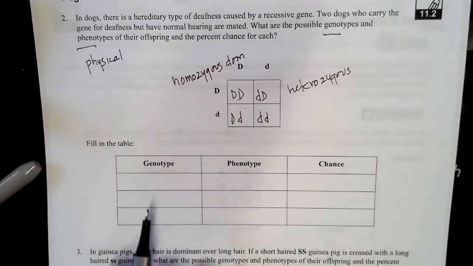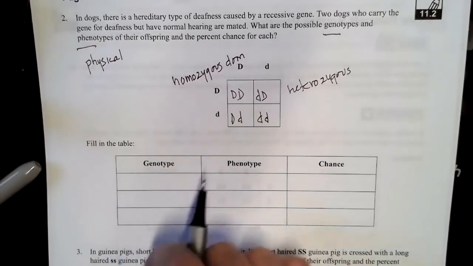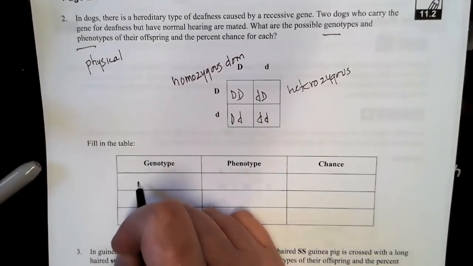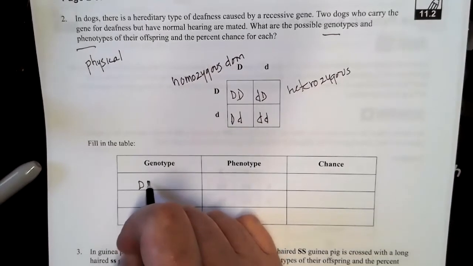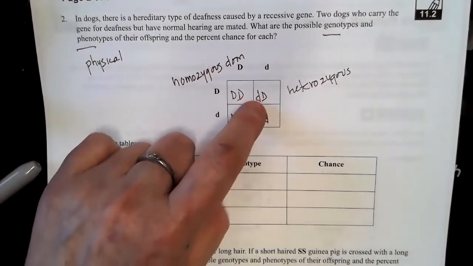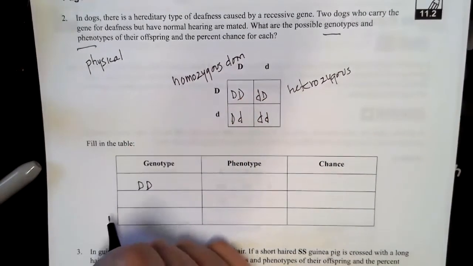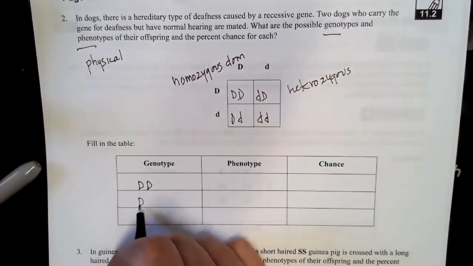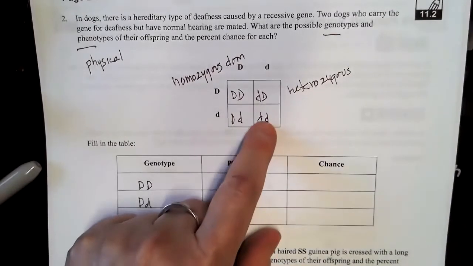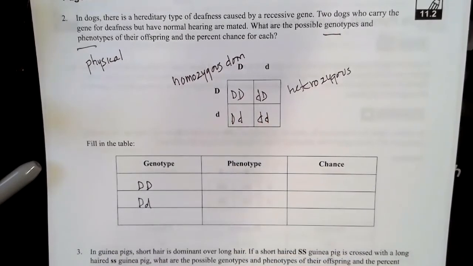So the first thing we're going to do on this table, we've got the double big Ds, the big D genotype. Then we've got two of the big D, small d genotype. So big D, small d. And then we've got one of the small d, small d.